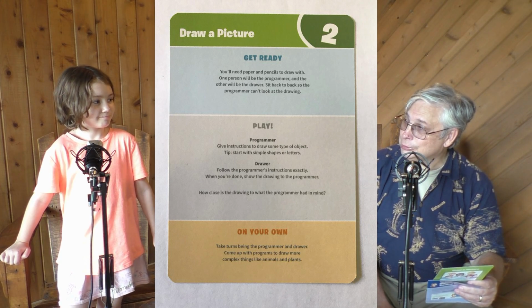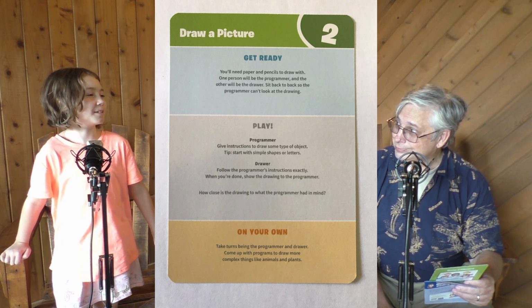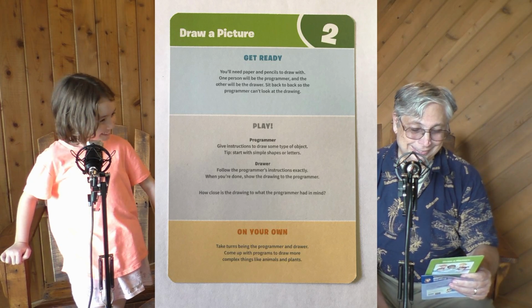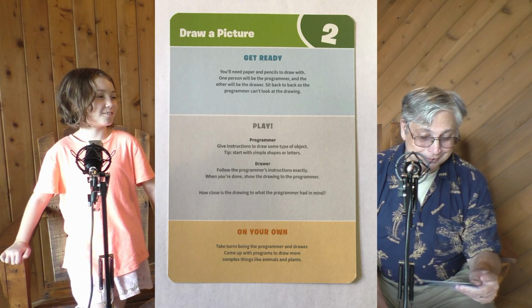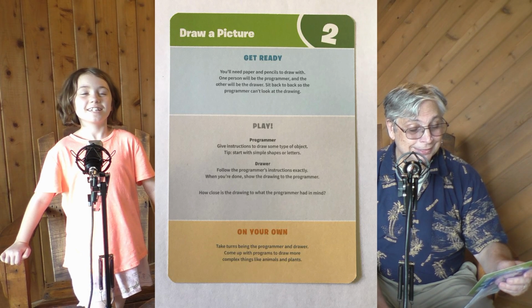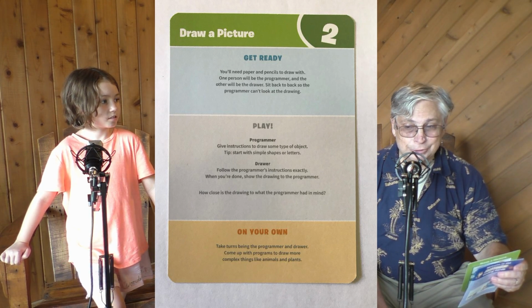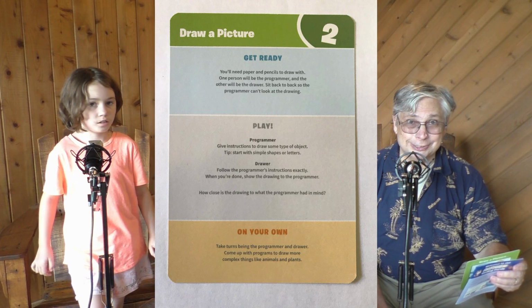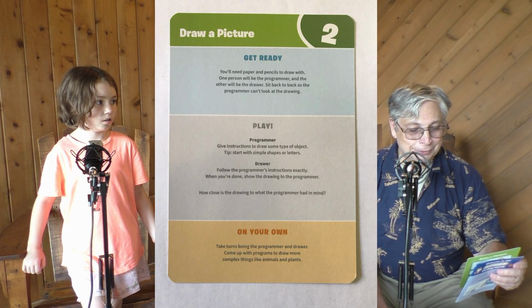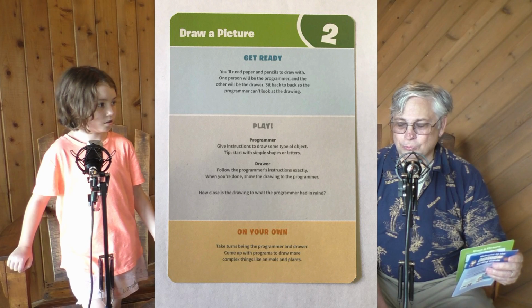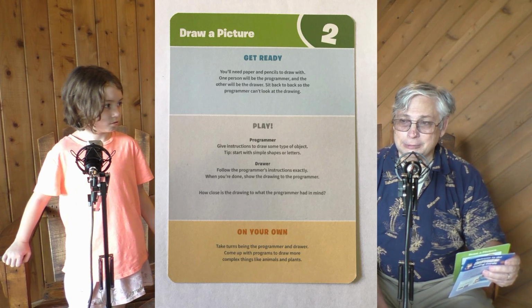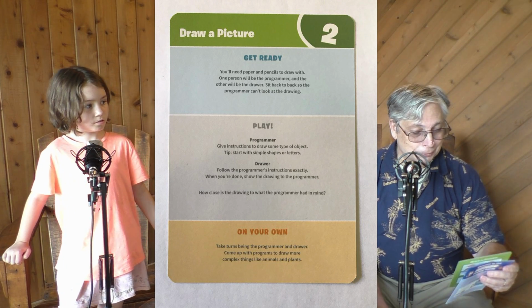The programmer is telling the drawer, i.e. the computer. I'm going to be the drawer. Okay, absolutely. I do all the easy work. Okay, so the way they actually want you to do this is sit back to back so you can't see each other. We'll see whether or not we can do that, but I think we'll just be watching each other. It's not like I'm 7 years old either, so we'll see how this goes.